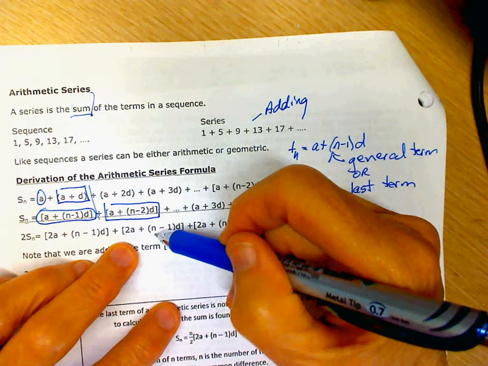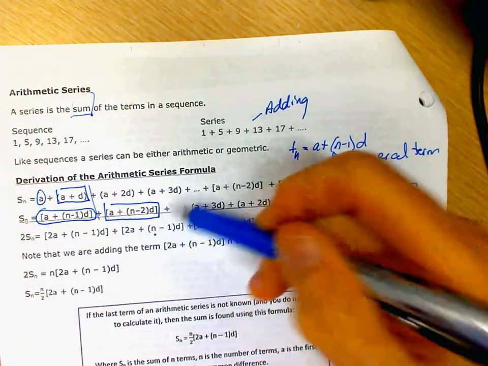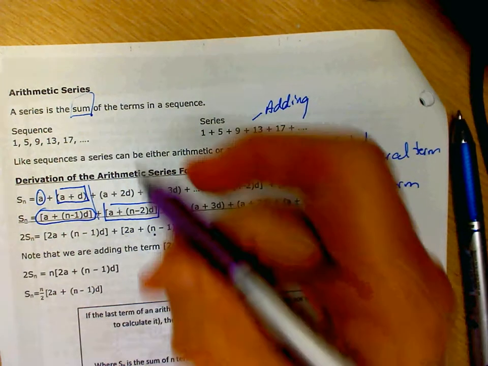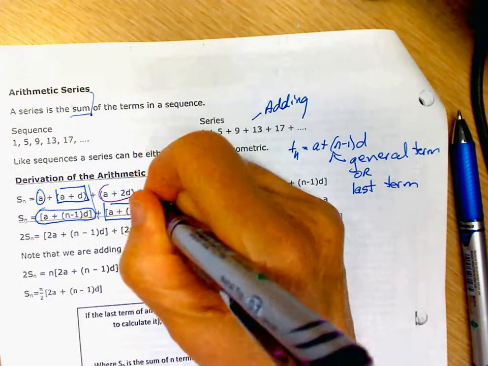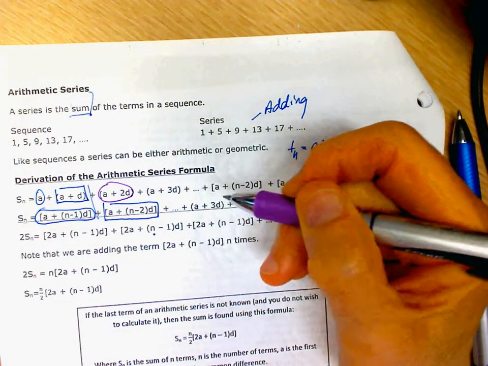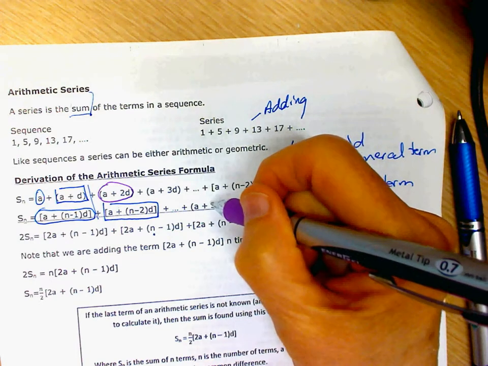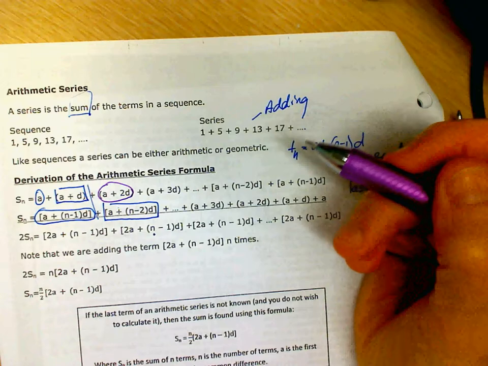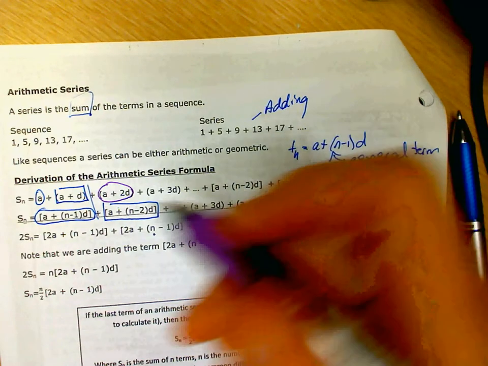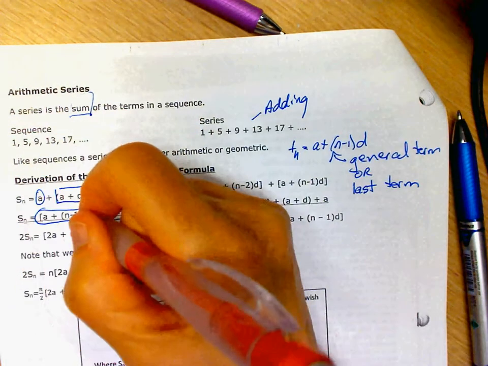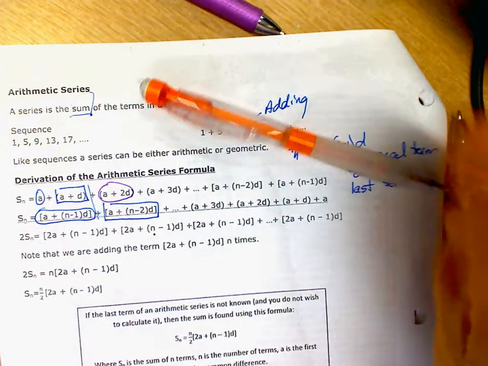right? Let me get another color. And this plus, oh, there's no A plus 3D. There's not enough terms on here to, actually there is. So this guy plus this guy equals this guy, right?